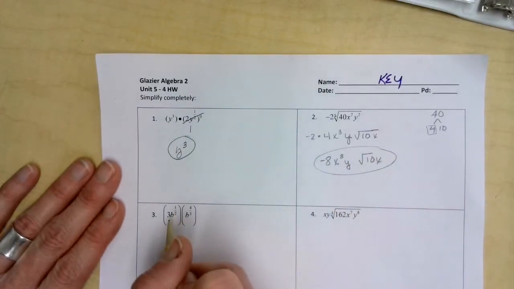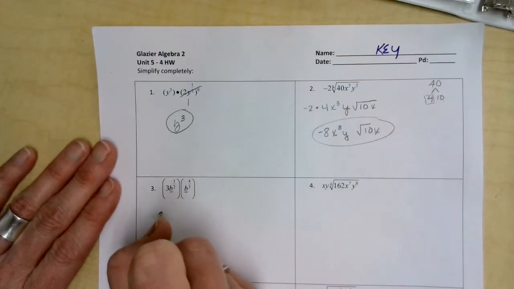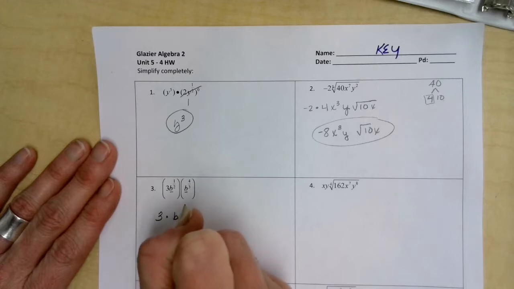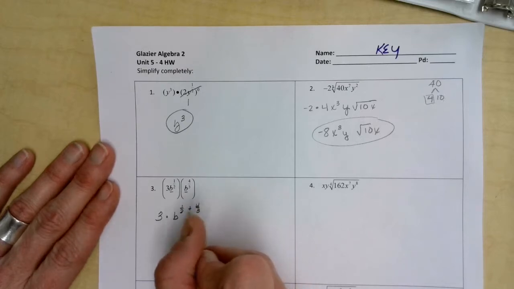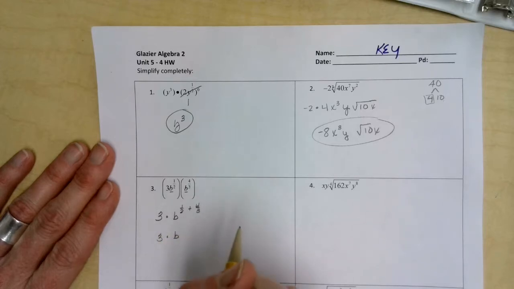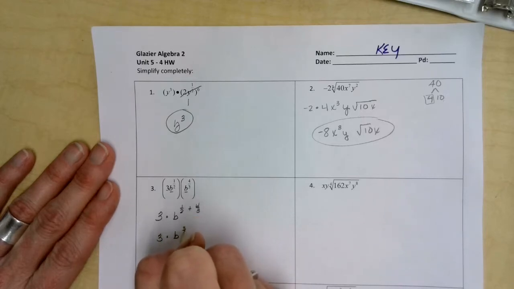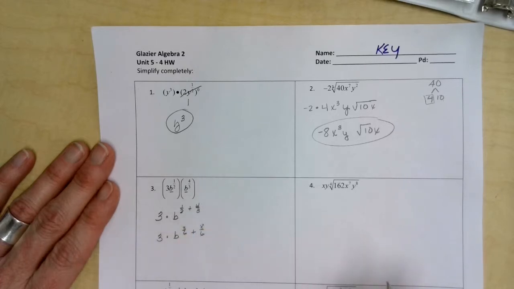Alright, when I look at number 3, I've got same base, add, so this is 3 times b to the 1/2 plus 4/3 power. When I go to add 1/2 and 4/3, my common denominator is going to be 6ths. So 3/6 plus 8/6 is going to give me 3 times b to the 11/6 power.